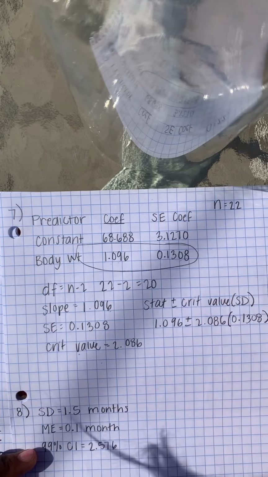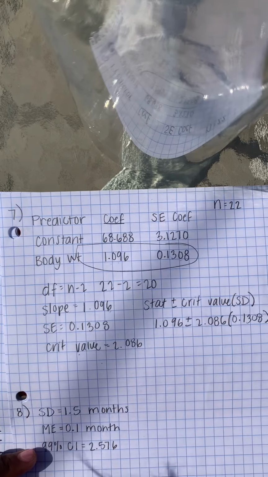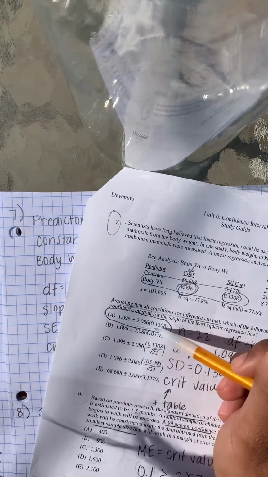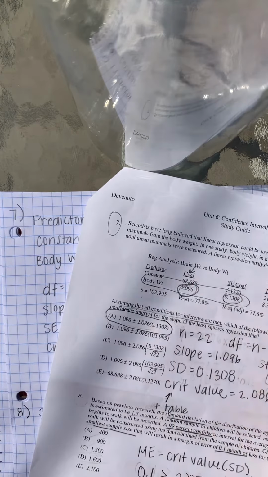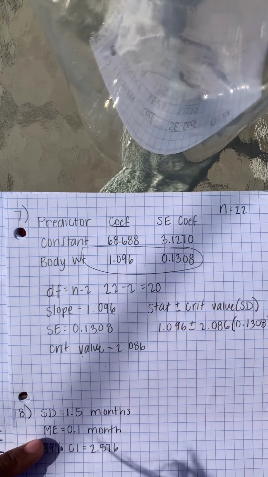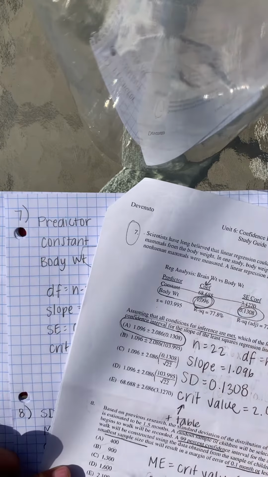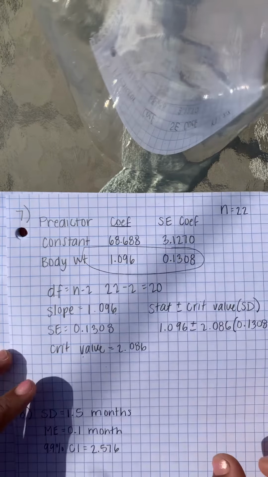0.1308. And then they don't even want us to solve, they're giving us the multiple choice out of these, and A is the one that matches, so that's our answer. Okay, and then we don't have to list out conditions because they tell us we can assume that all conditions are met, so we don't do conditions.